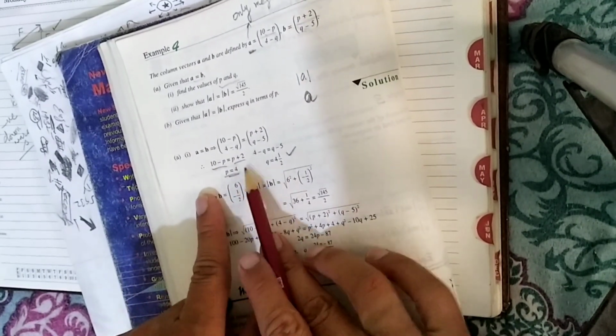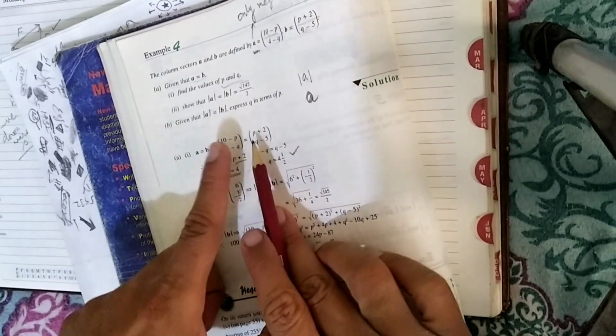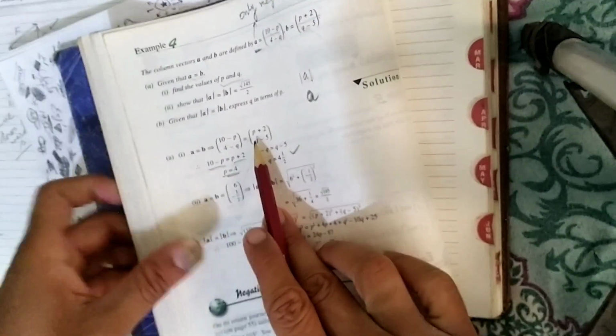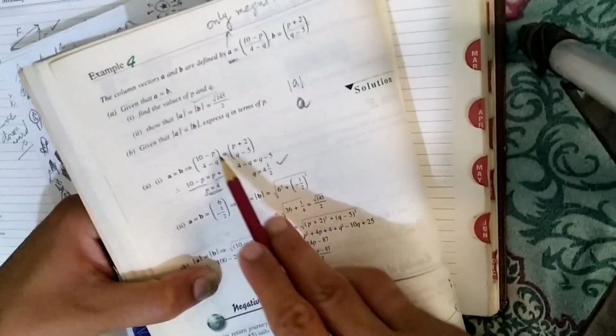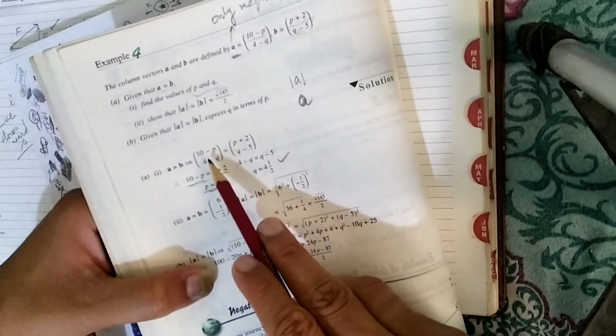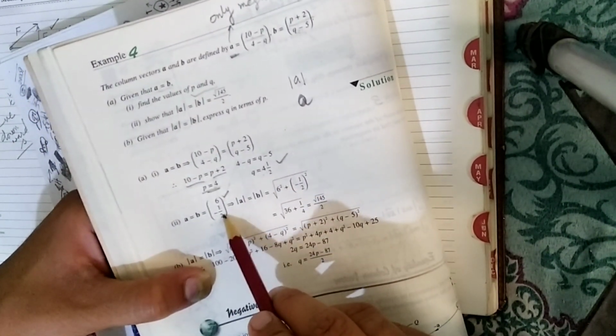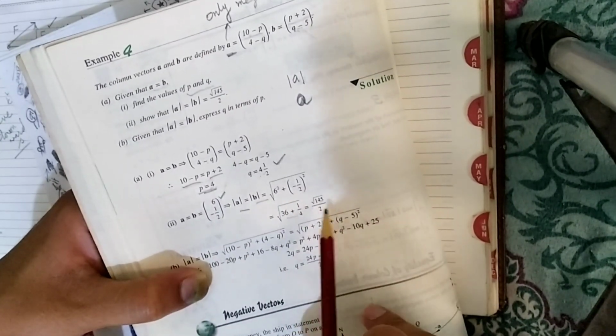If you find out P and Q, then by putting these values into this, you can find out the values of A and B. Putting P and Q here and here, you can find that this is 6 and this is 1/2. So if you find out the magnitude of these vectors, the magnitude should be this.